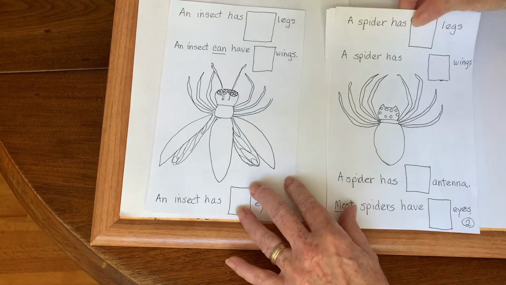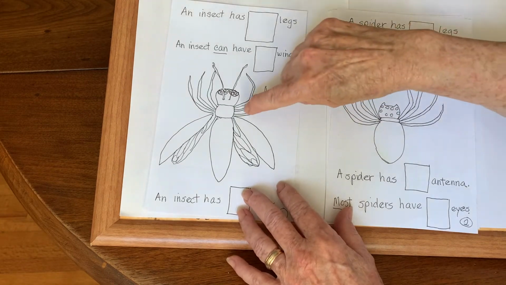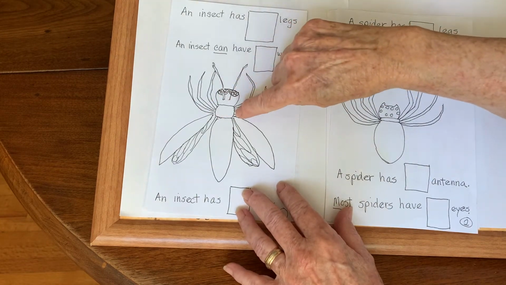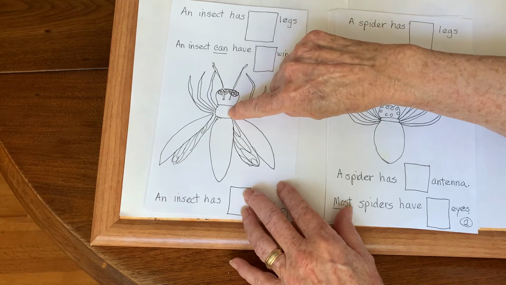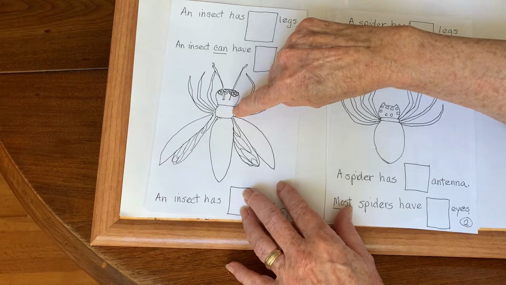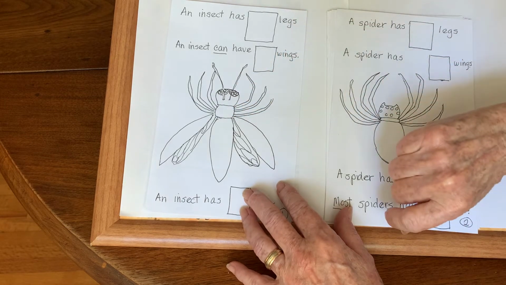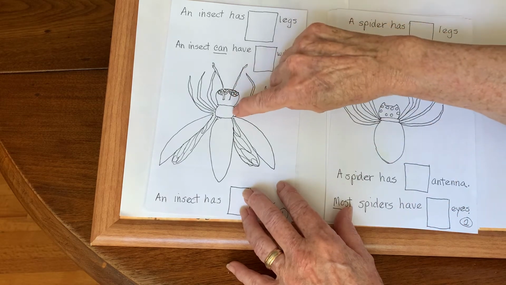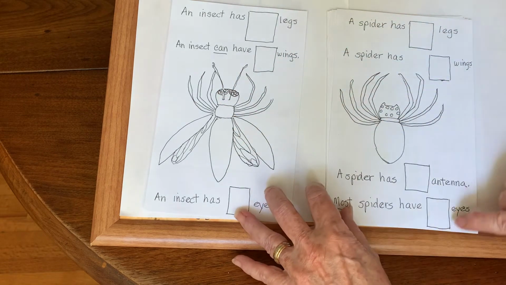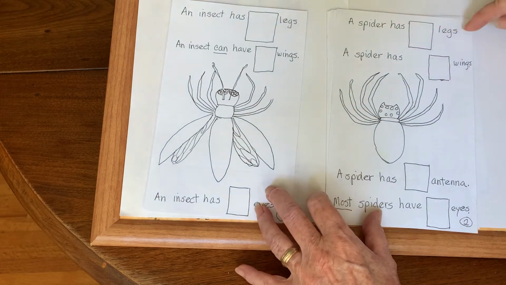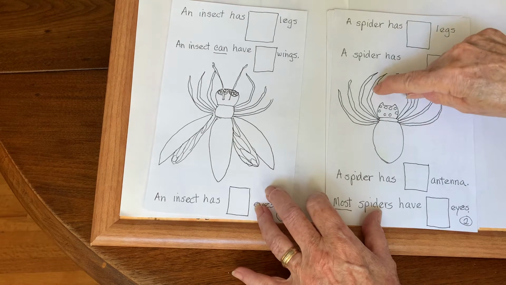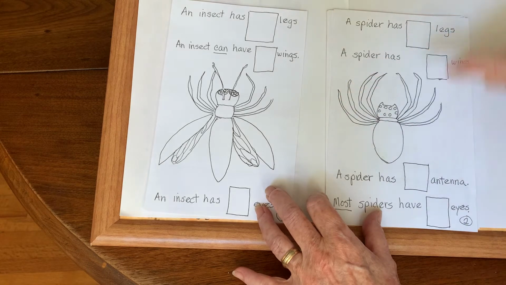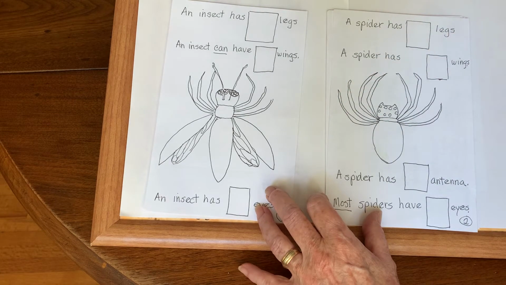A spider, on the other hand, and you notice that the wings and the legs come from the middle part of the body. This is called the thorax. That's like a Dr. Seuss, isn't it? So there's the head, the thorax, and the abdomen. A spider has how many legs? Can you count them? 1, 2, 3, 4, 5, 6, 7, 8. So you write an 8 in there.